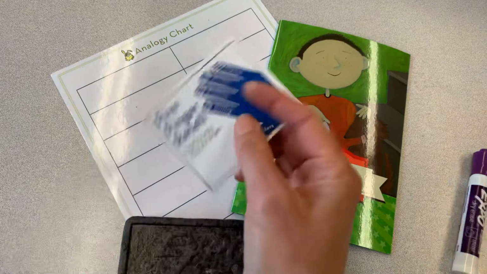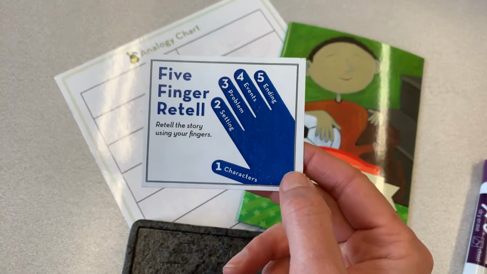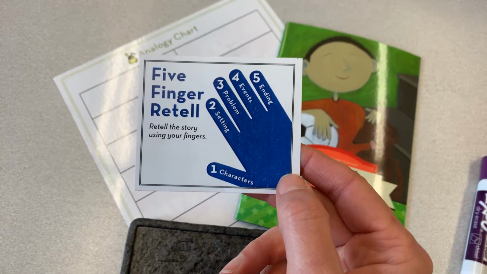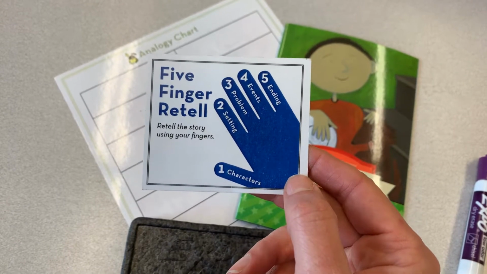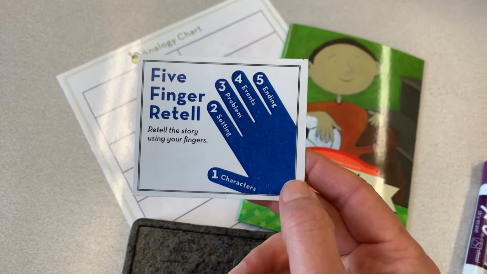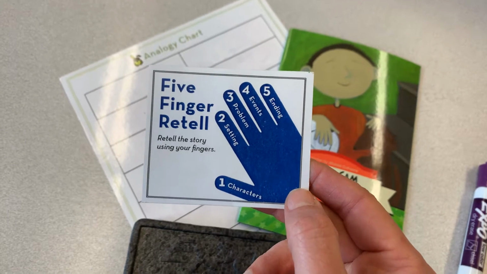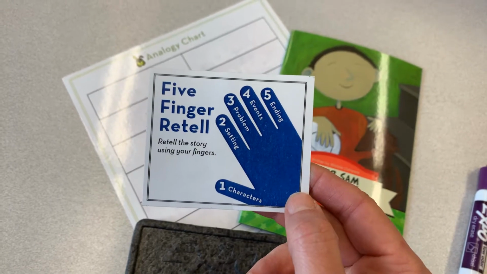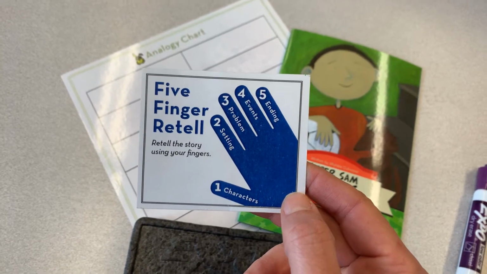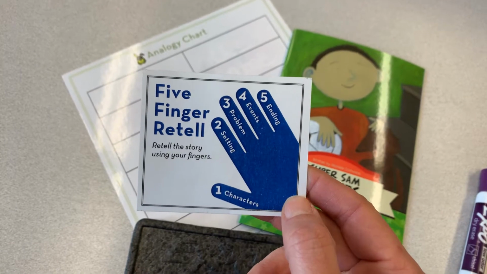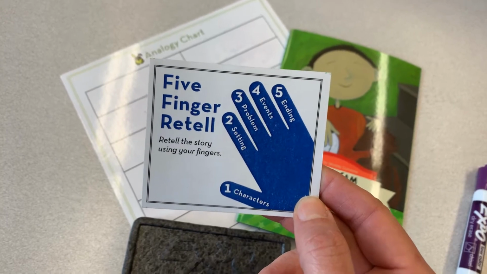5-finger retell. This is the card the teacher would use with you if you were in school today. The 5-finger retell: retell the story using your 5 fingers. So we would talk about the characters, setting, problem, events, and ending. Remember, we've talked before, almost every story has a problem and a solution. So number 3 lists the problem. The events that occur is number 4. And then 5, the ending, usually has a solution. Not always, but most of the time.